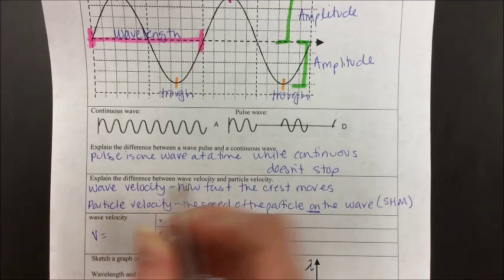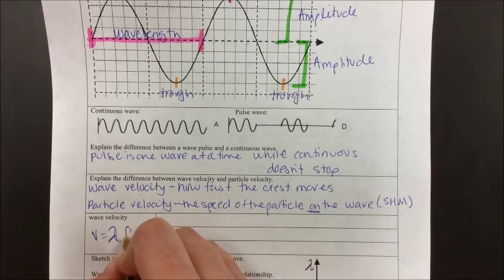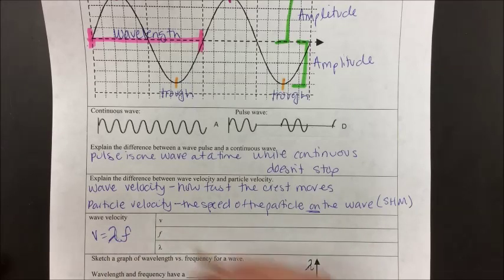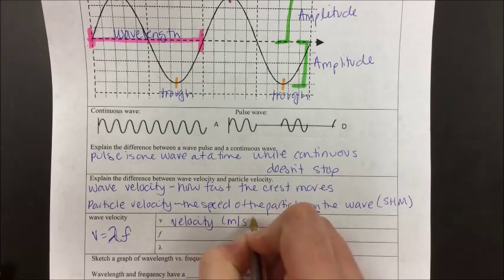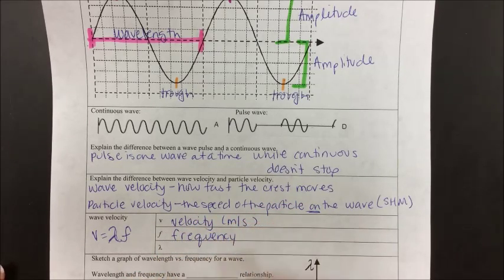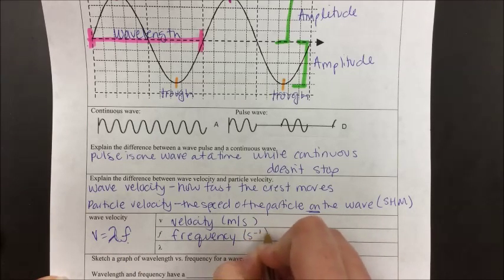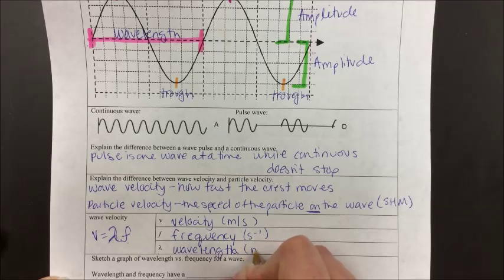So to get wave velocity, we have v equals lambda times f, where v stands for velocity in meters per second, f stands for frequency. Remember, we can alternate that with period if we're taking the inverse. And then the lambda is going to be the wavelength, and that's going to be measured in meters.